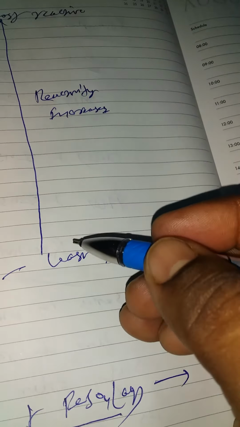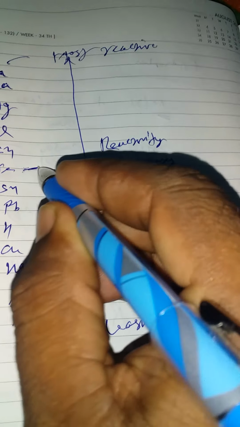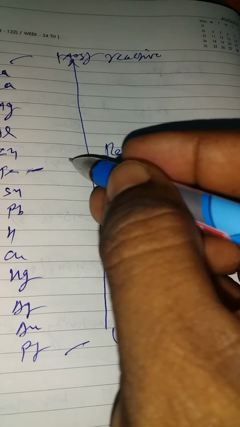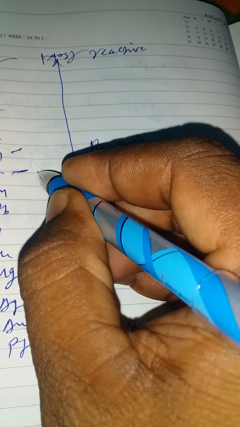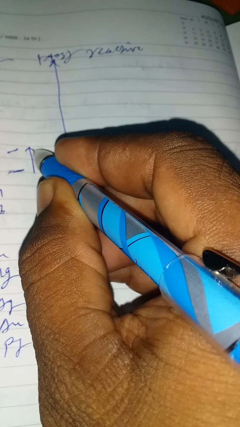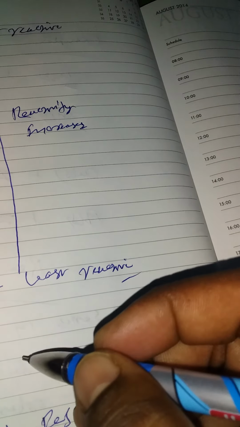With the help of the reactivity series, we see iron here and zinc here. Zinc is above iron, and as we move from downward to upward, reactivity increases.